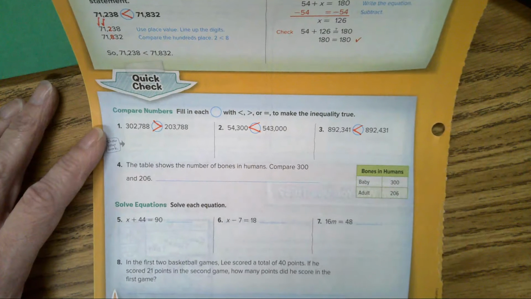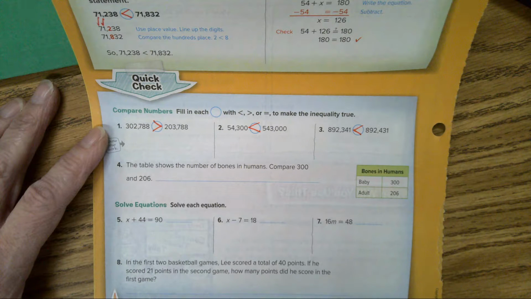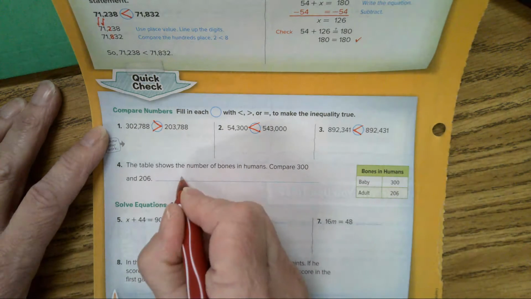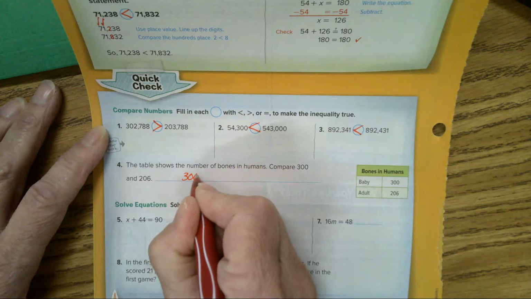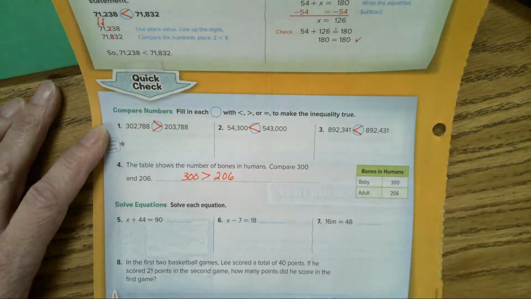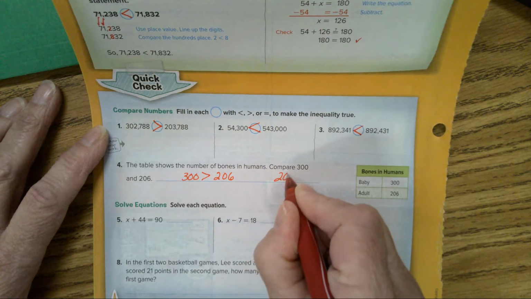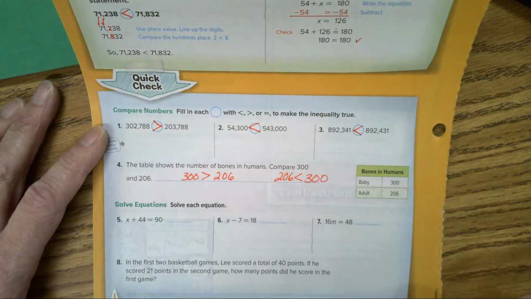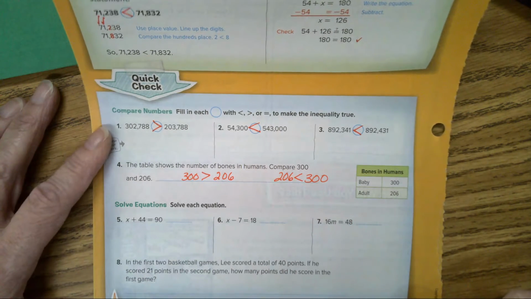In the next problem, the table shows the number of bones in humans. Compare 300 and 206. Notice how babies have more bones than adults, because as you get older they start fusing together and growing together. So that is why. When you compare, they want you to do 300 is greater than 206. If you wrote 206 is less than 300, that is correct too. So those are the two correct answers.